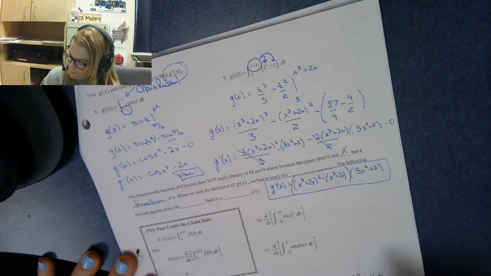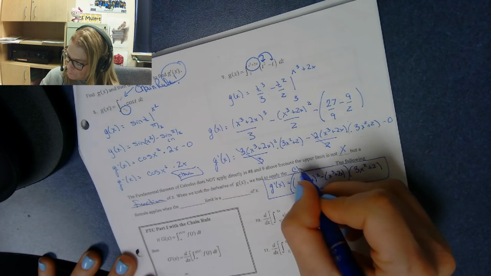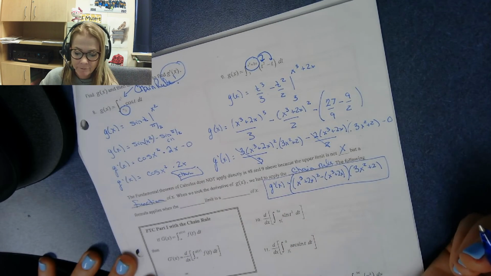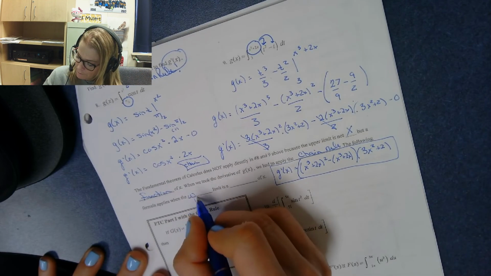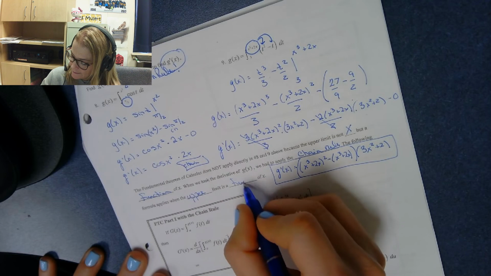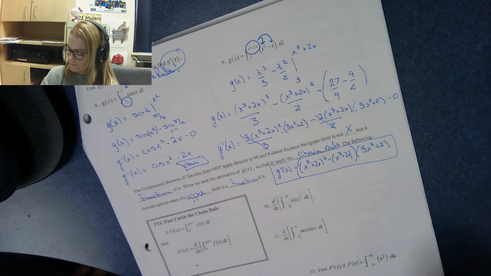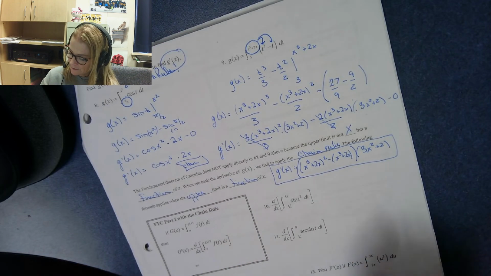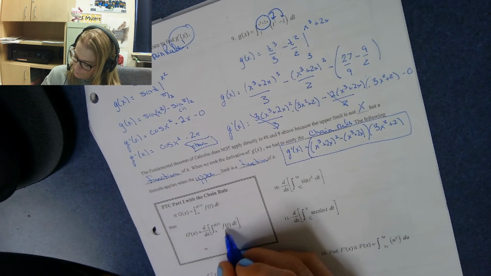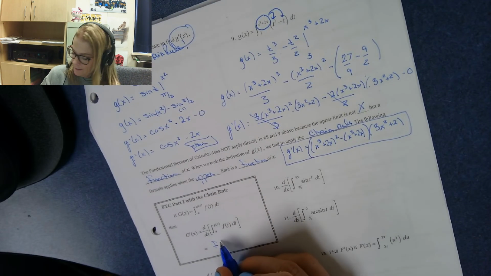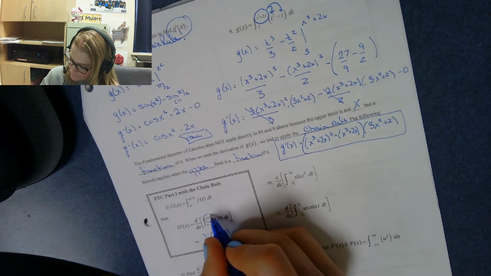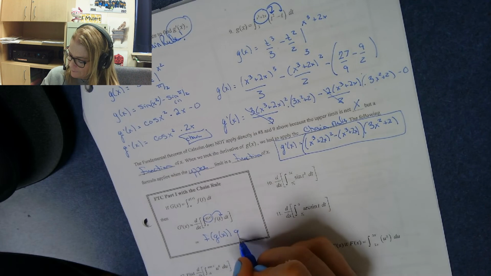When we took the derivative of g of x, we had to apply the chain rule. So the following formula applies when the upper limit is a function of x, not just x. I mean, I suppose x is a function of x, but something other than just x. So written like so, you get f of that g of x. The function goes in here, and then the chain.